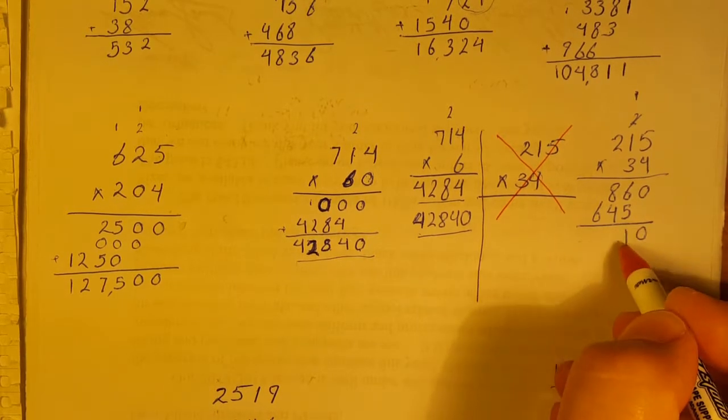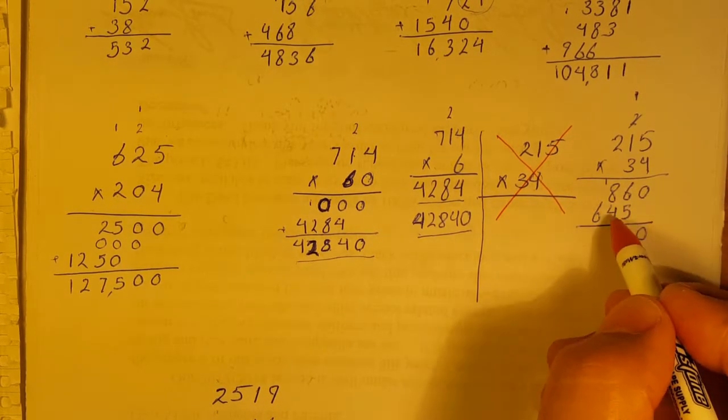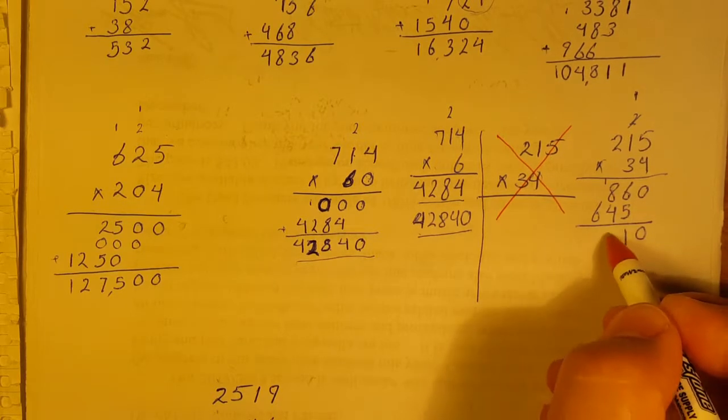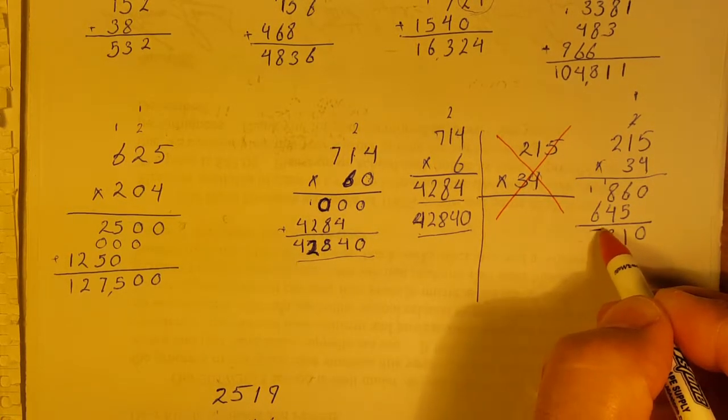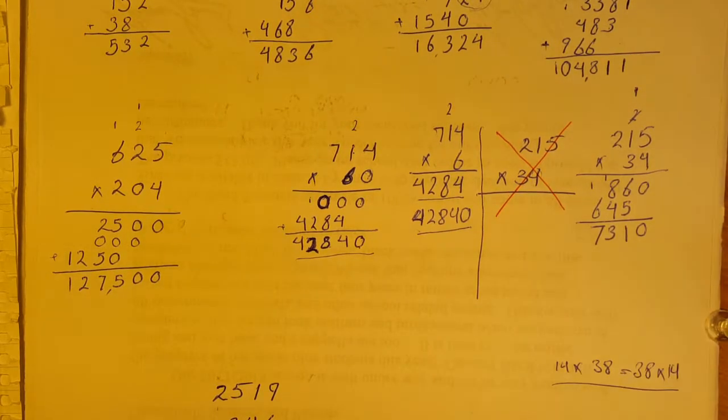11, 5 and 6, 11. 1 here, 1 goes up. 8 and 4, 12, and 1, 13. 1 goes up. 6 and 1, 7. So the answer is this.